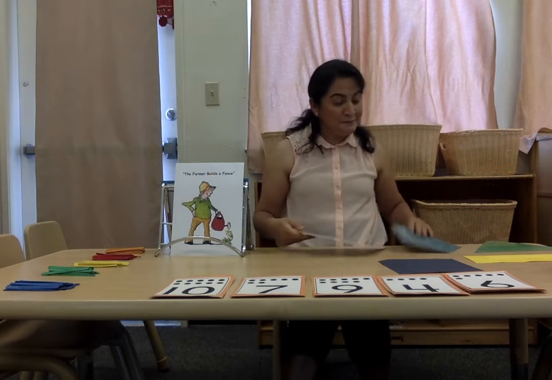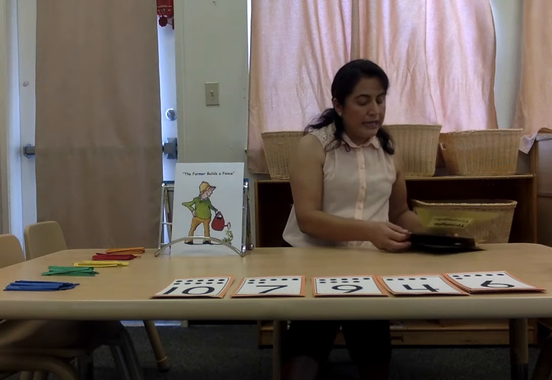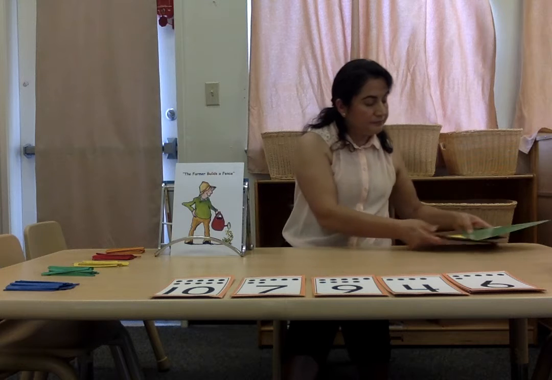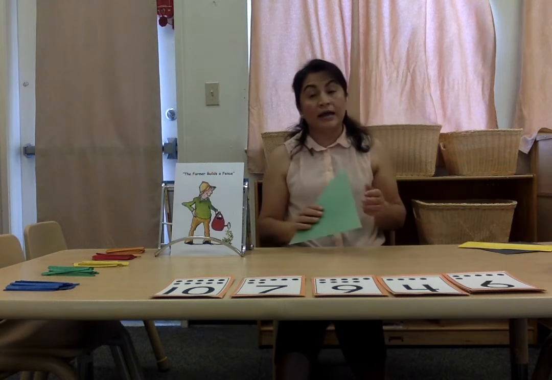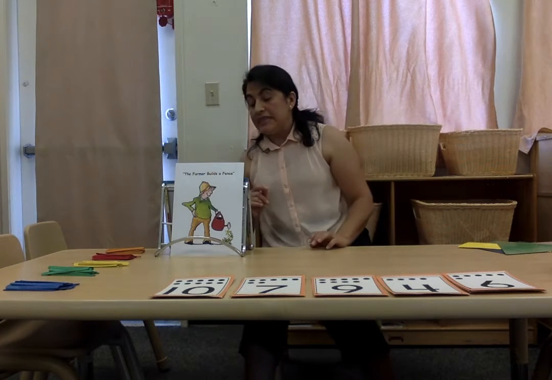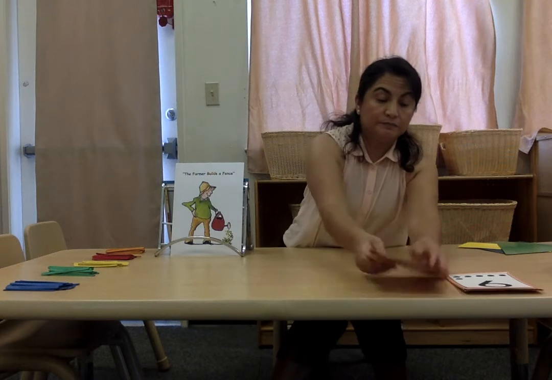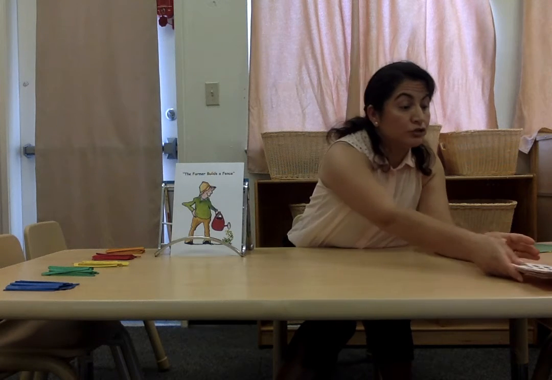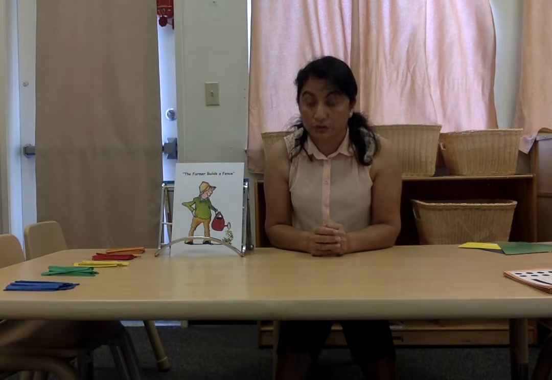Are you ready to help the farmer to build the fences for his animals? I am. I'm gonna put these shapes right here, and these shapes are gonna help guide us to build the fences. But pay attention to the sun, because the sun is gonna let us know what shape the farmer wants to build.